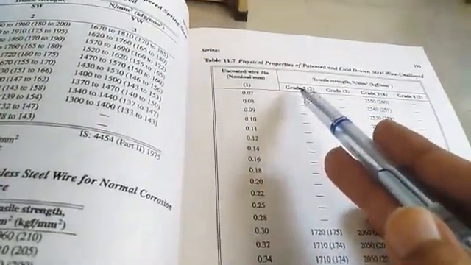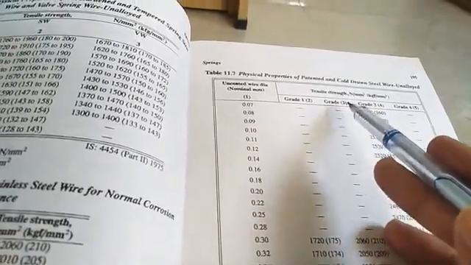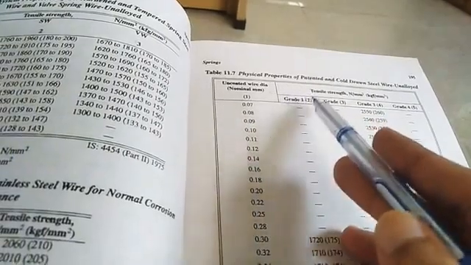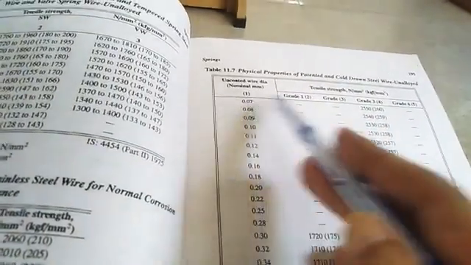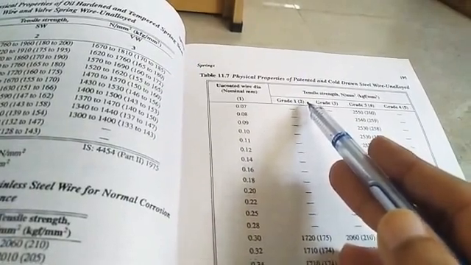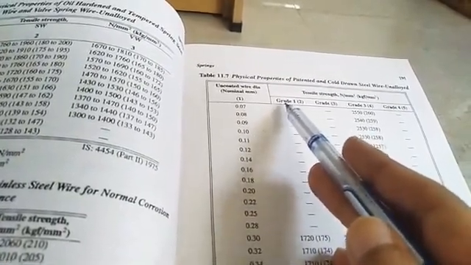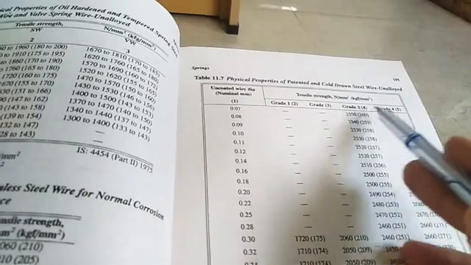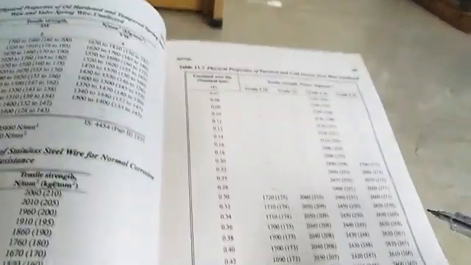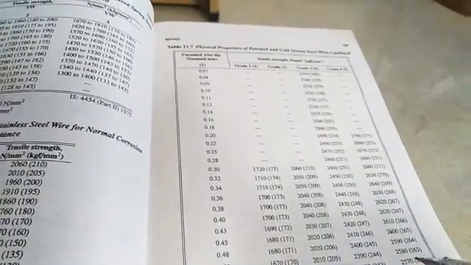Here they have given grade 1, grade 2, grade 3, grade 4. The terms in brackets, 1 and 2, we should not consider. Out of grade 4 we can select any material.